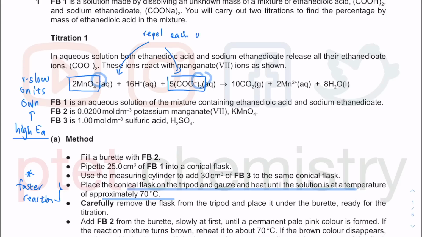Negative charges will repel each other. They have to collide. Collision frequency says your reacting particles have to collide. This will be unfavorable because they will repel each other. So high activation energy there, very slow reaction. But of course you can overcome activation energy by using high temperature. So what we are doing is applying high temperature to make it react at a better rate, something that you can see with the color changing from purple to a permanent pale pink color.